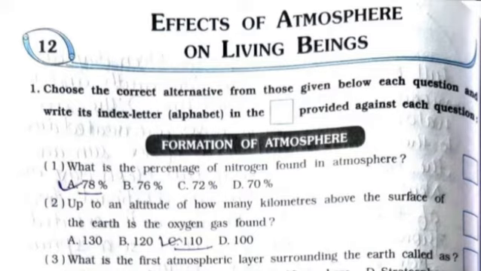So we'll be starting with the MCQs of formation of atmosphere. First one is, what is the percentage of nitrogen found in atmosphere? It's option number A, 78%. Second, up to an altitude of how many kilometers above the surface of the earth is the oxygen gas found? It's option number C, 110.